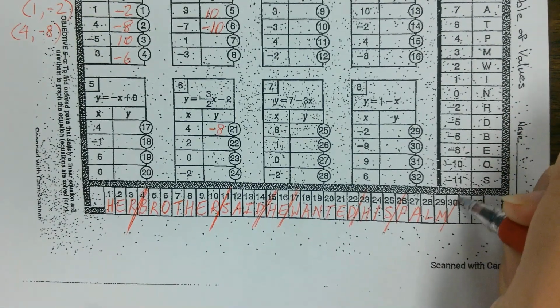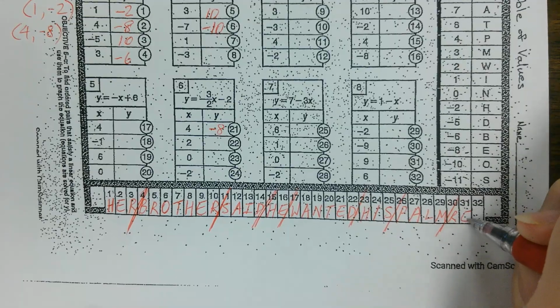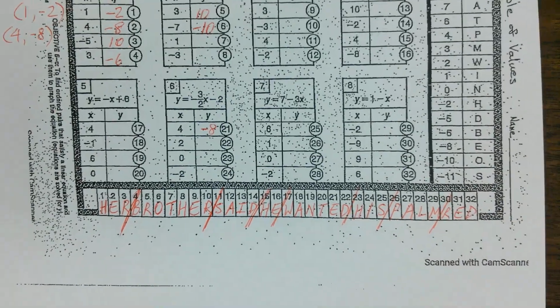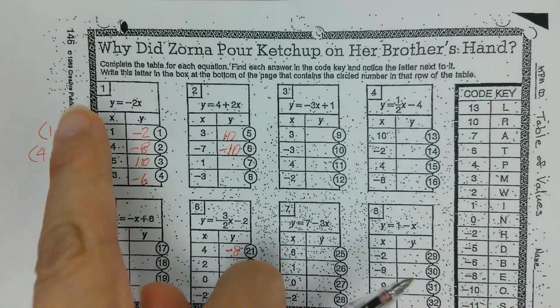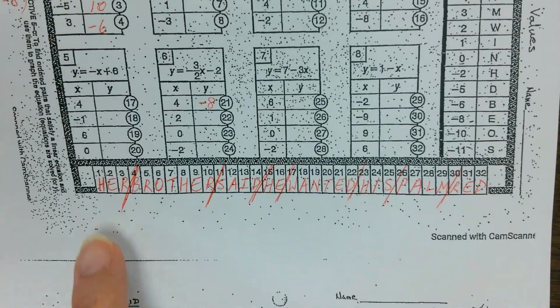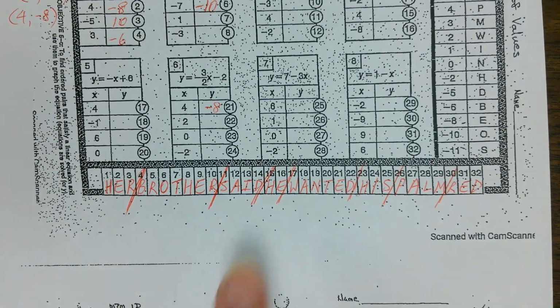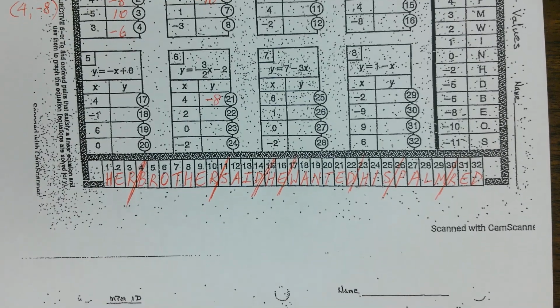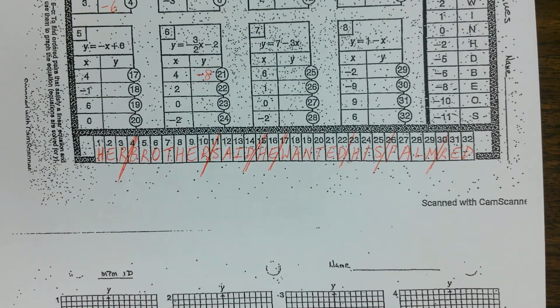Wait, do you want us to draw a line if we can for the graph? Yep, red. Ha ha ha. So why did Sonia pour ketchup on her brother's hand? Because her brother asked for it. He said he wanted his palm red. Sorry. Hey, at least your math teacher tried.